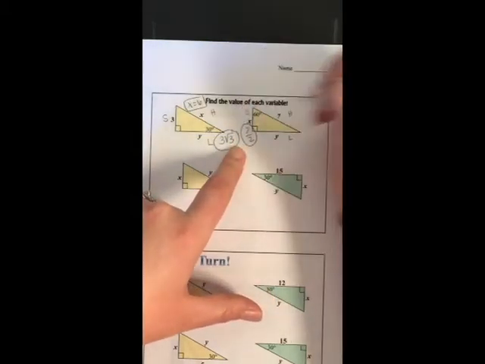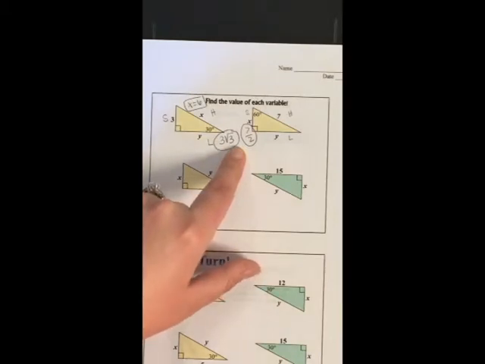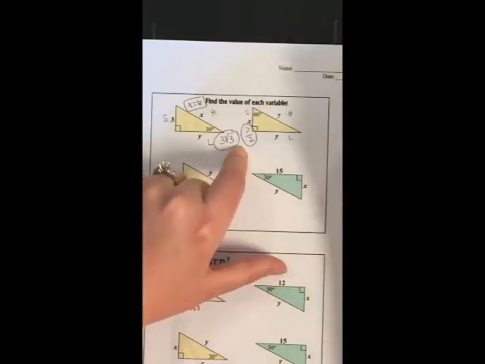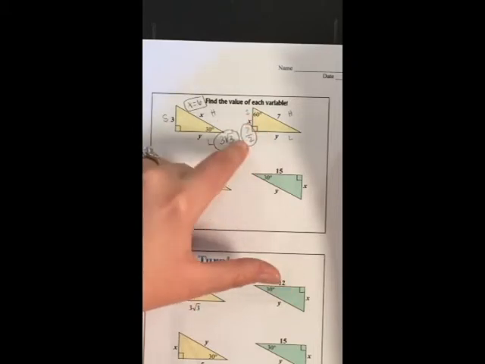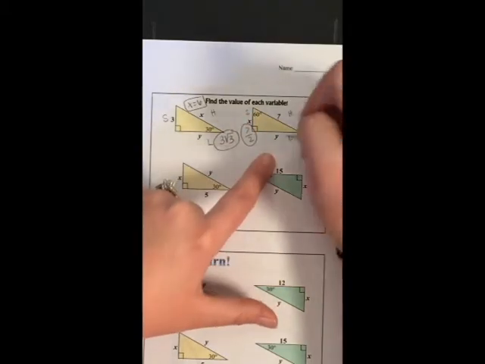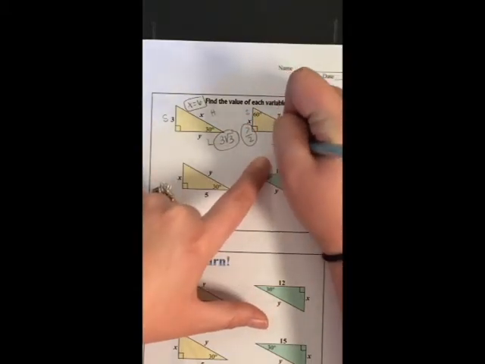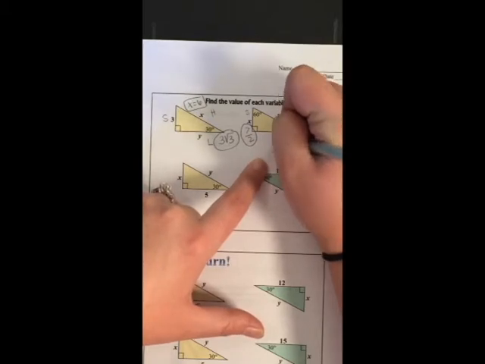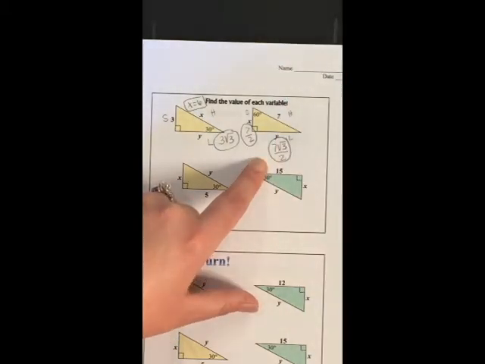We don't want to write the sides as decimals if we don't have to. Now to get to the longer leg, I have to multiply this by the square root of 3. So we're going to have 7 square root of 3 divided by 2. We can't simplify that, so that's just your final answer.